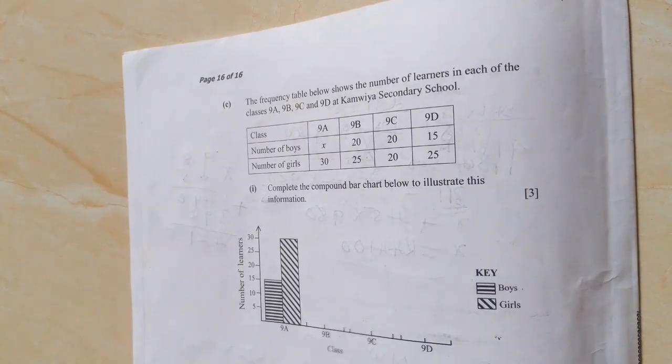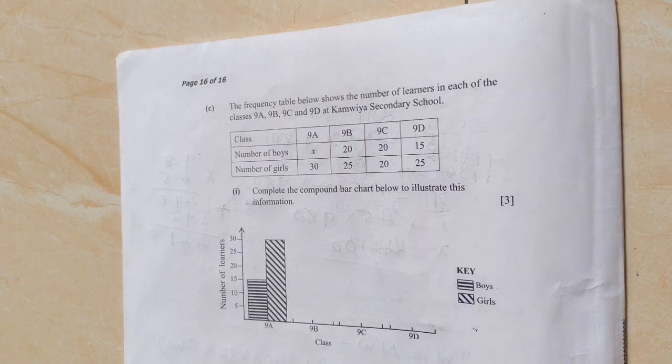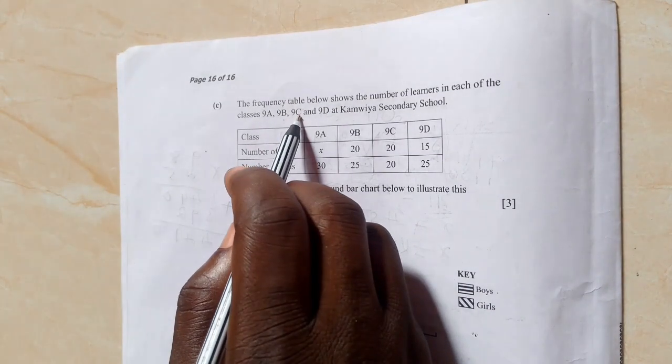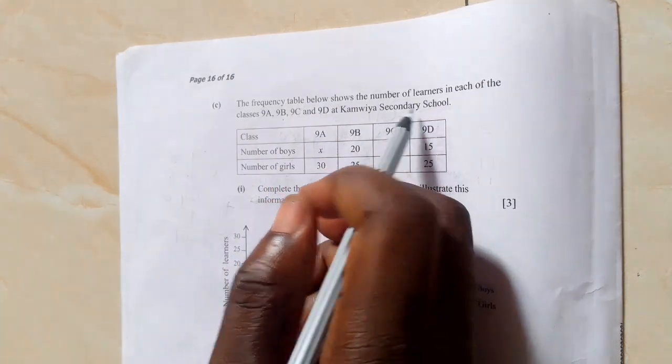Let's go now to question 80C, which is the last one for today. The frequency table below shows the number of learners in each of the following classes: 9A, 9B, 9C, and 9D in Kamuya Secondary School.